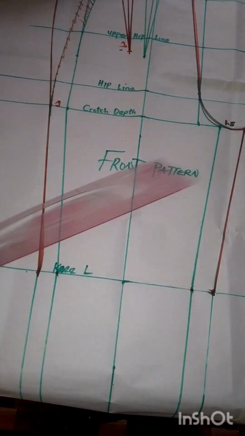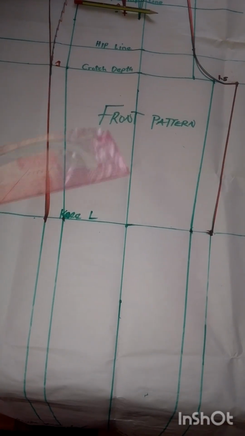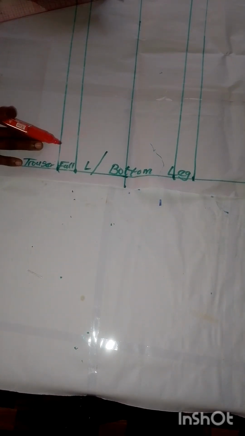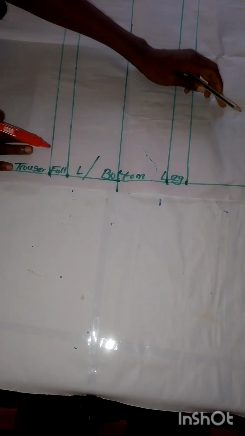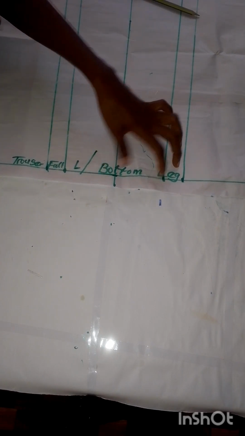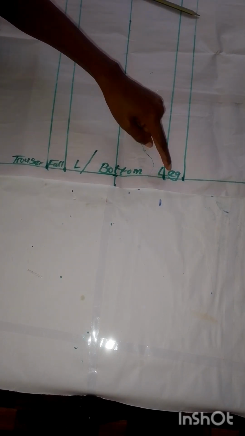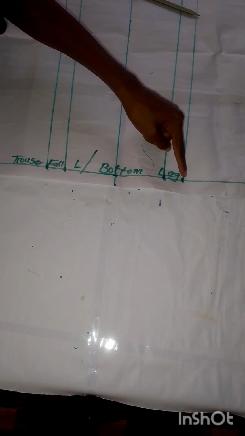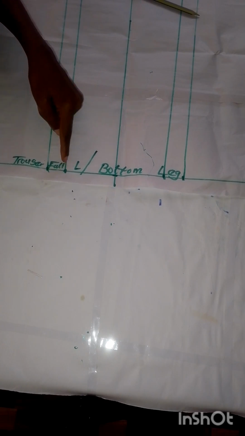Okay, so the next thing is to go to the bottom leg. The bottom leg here. Then the same thing, this is our front pattern. So I'm going to go outward by 1 inch. Then this is our front pattern.